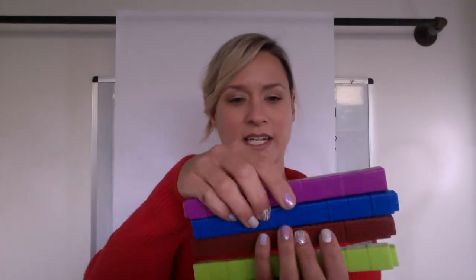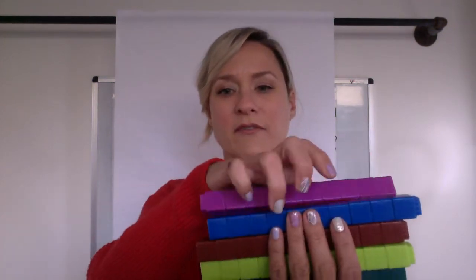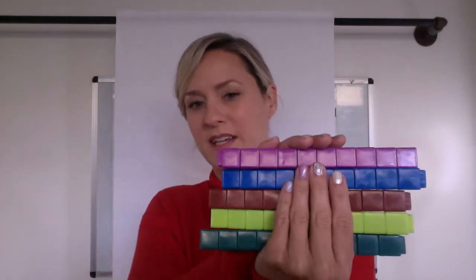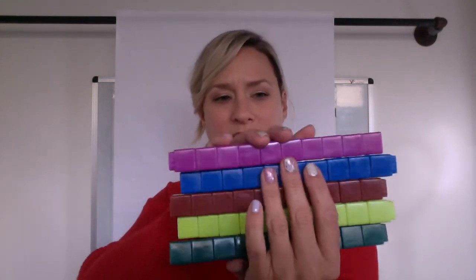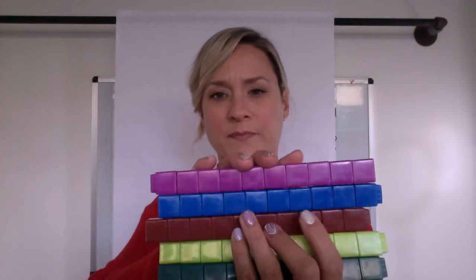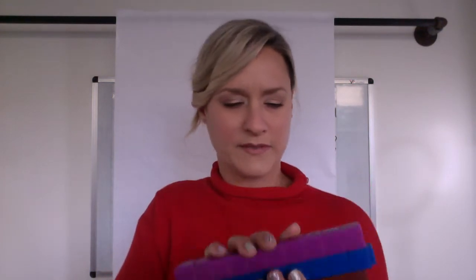10, 20, 30, 40, 50. Can you even see them? There we go. So how many groups of 10 do we have here that make 50? We have 5 groups of 10, right?